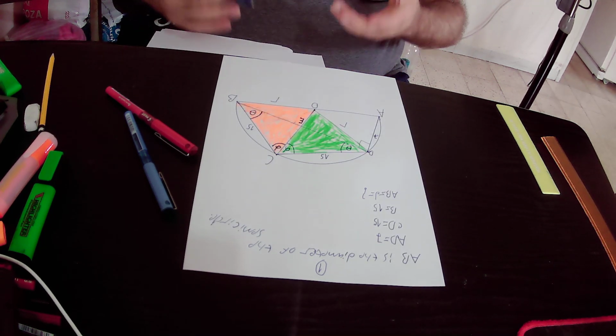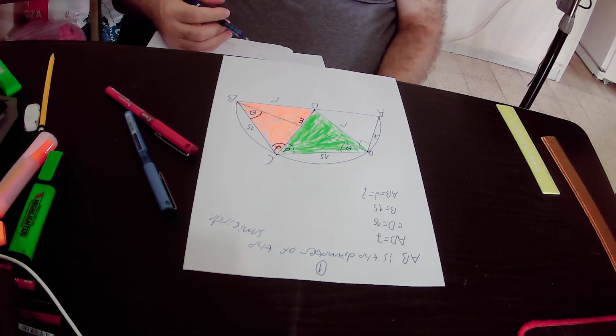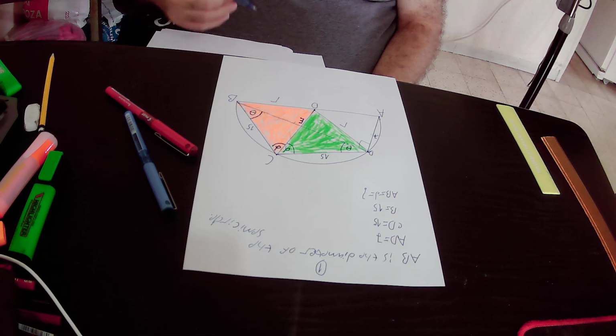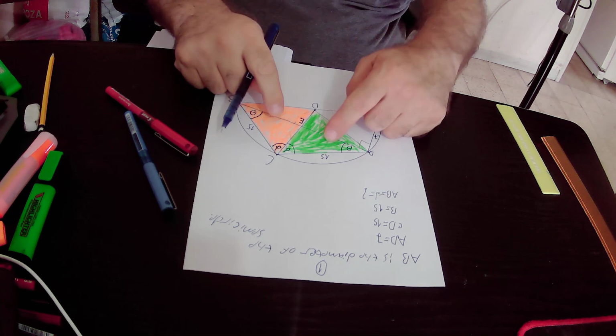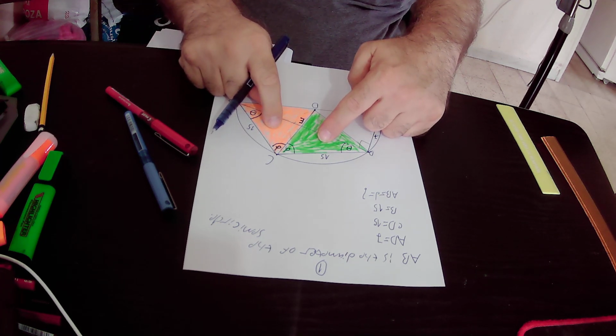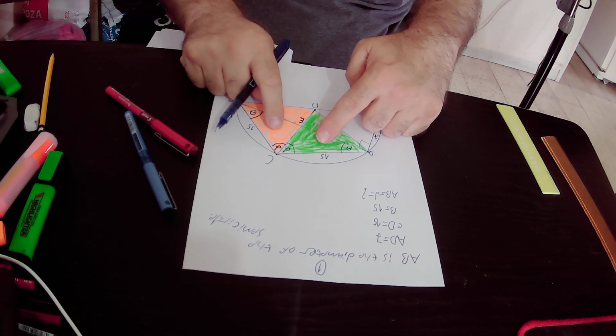And the side angle side rule states that if you prove that two sides and the angle included in one triangle are equal to two sides and the angle included in the other triangle, then you actually proved that those two triangles can go into each other according to the side angle side rule.